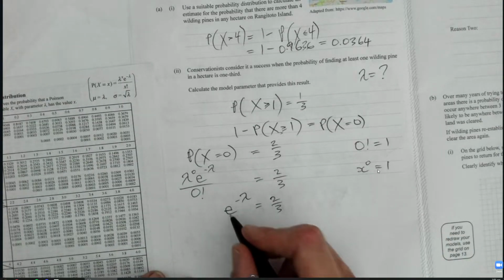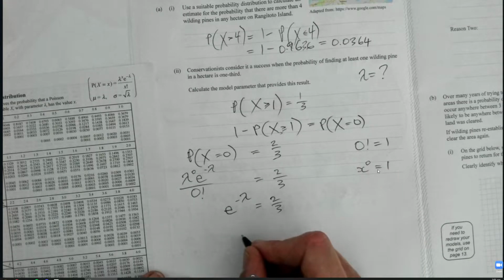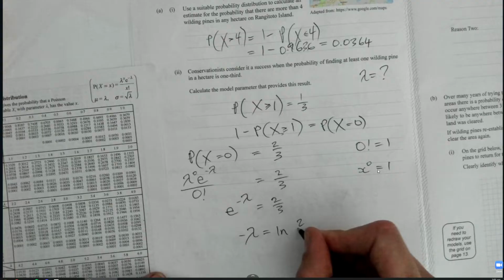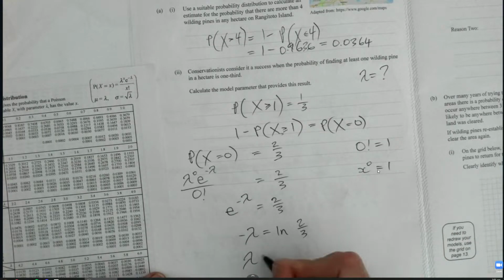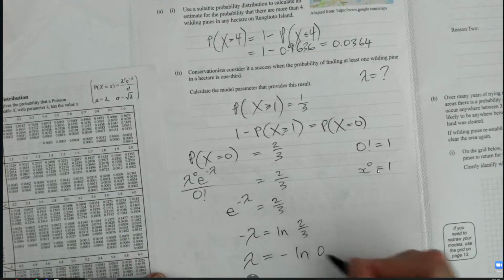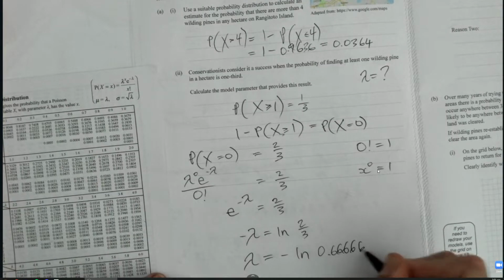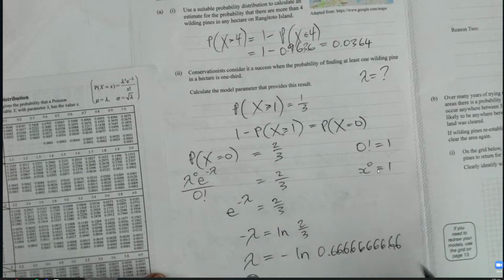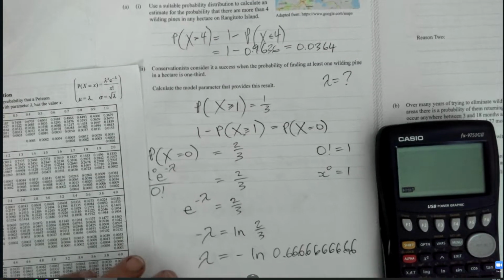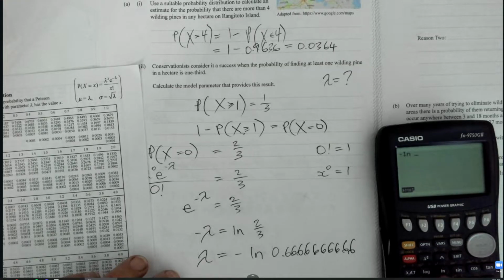Okay, how do you get rid of that? You just do the natural log. So negative lambda equals the natural log of 2/3, and so lambda is equal to the negative natural log of 2/3. So we go negative ln, and I'm going to put 2/3.